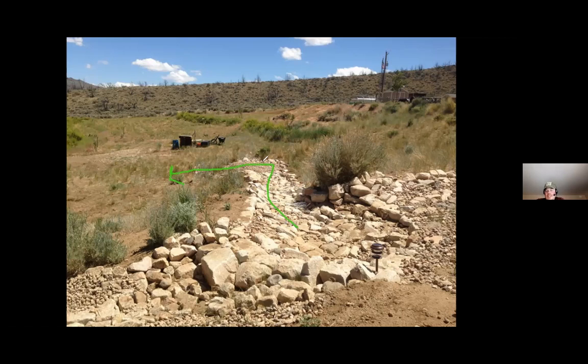And this is a year after the swales were built, so they're starting to revegetate, and they've filled with water a couple times. And so now this is an additional source of water for the landscape, for the pasture plantings and the tree planting areas.